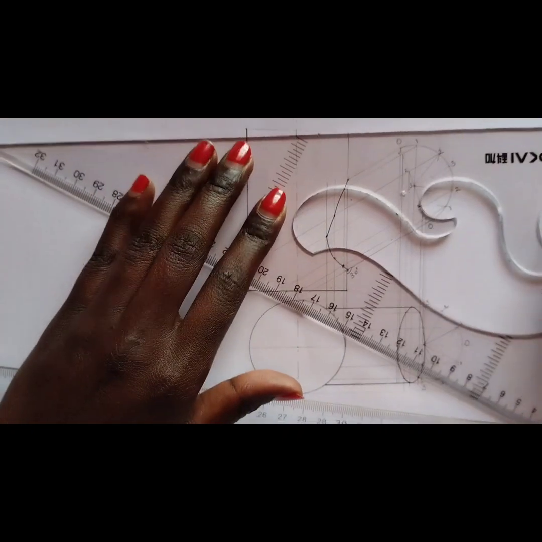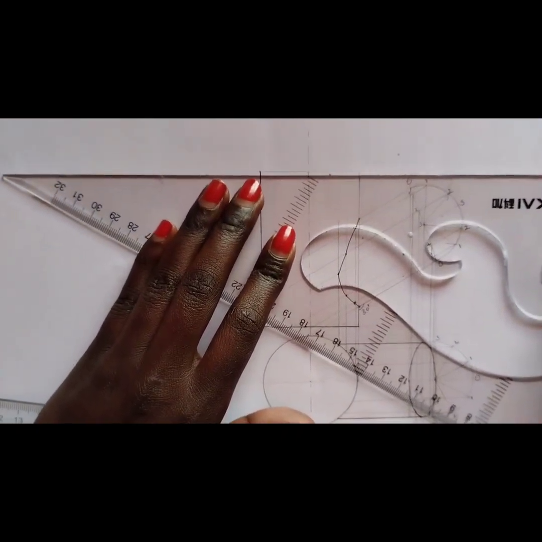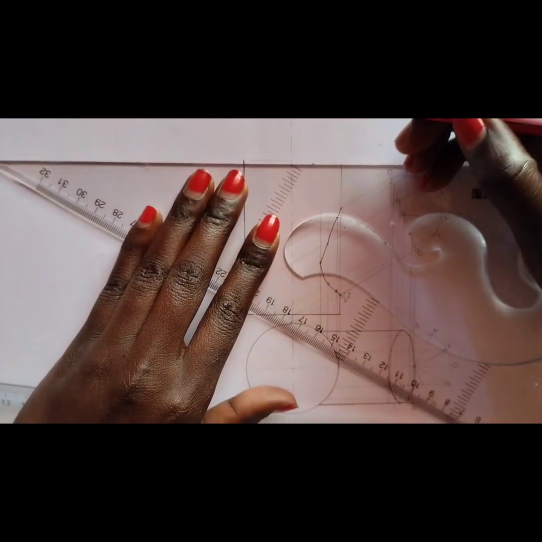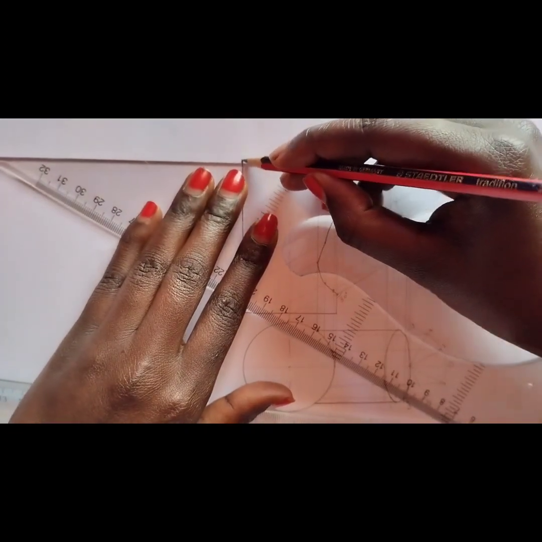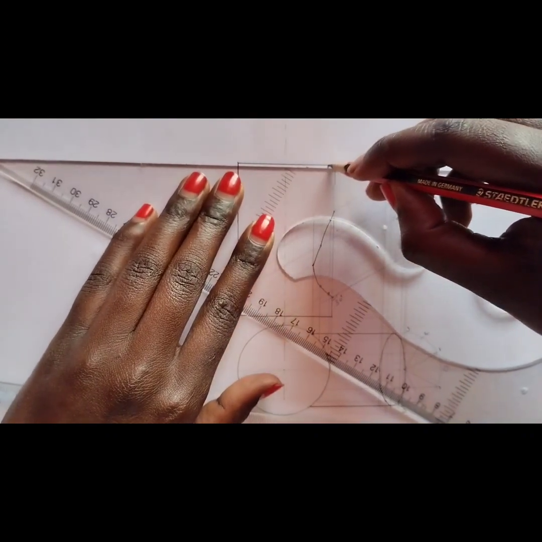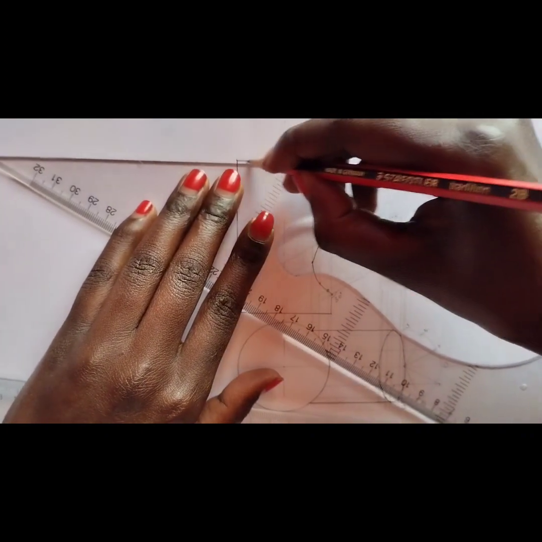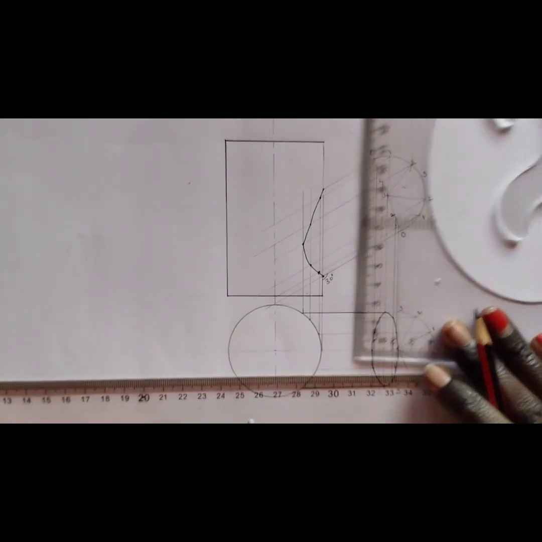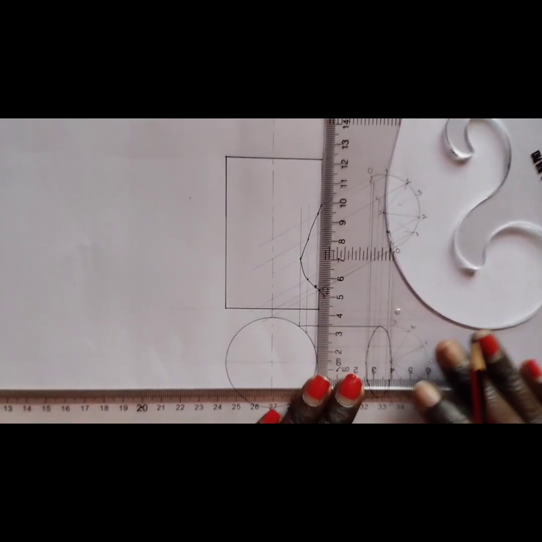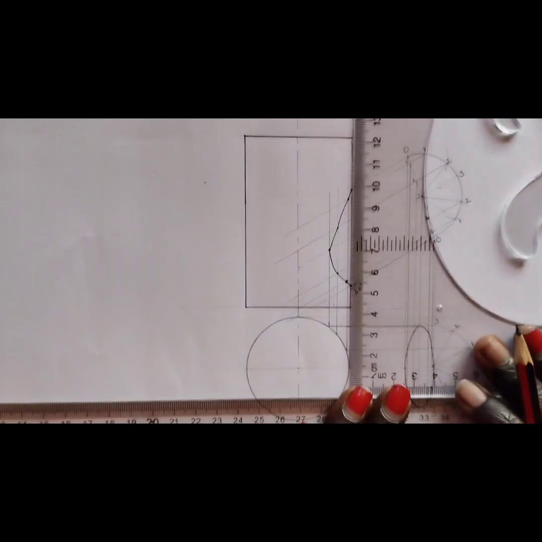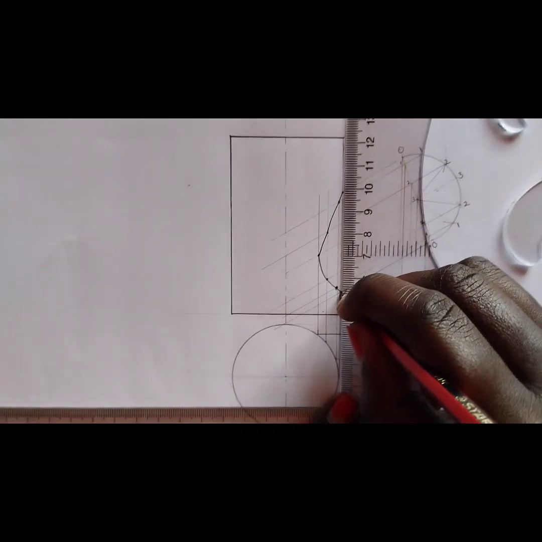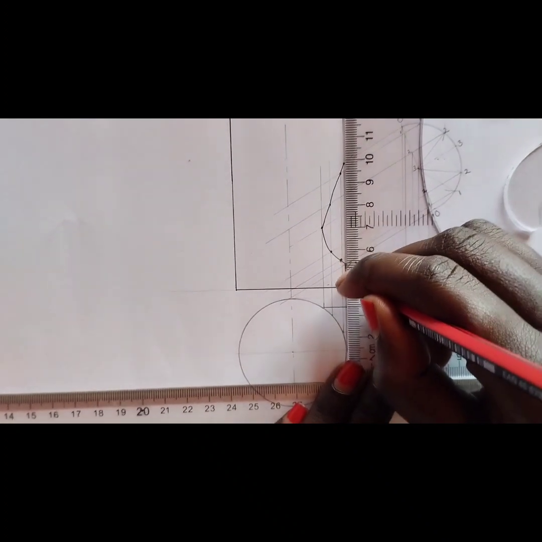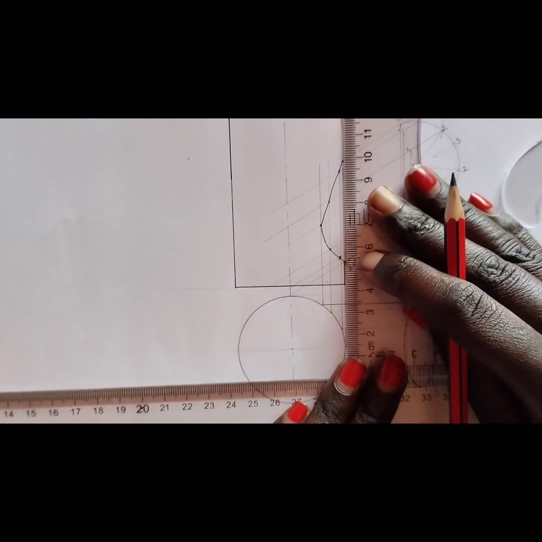We have also this upper part. Make sure you are accurate. And then on this side, I'm going to show the lower part. And the upper part.